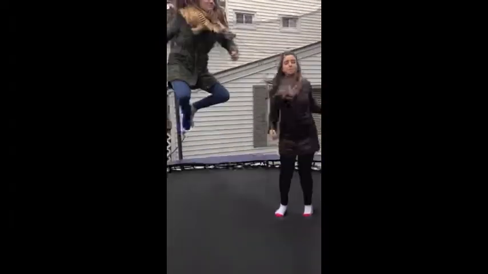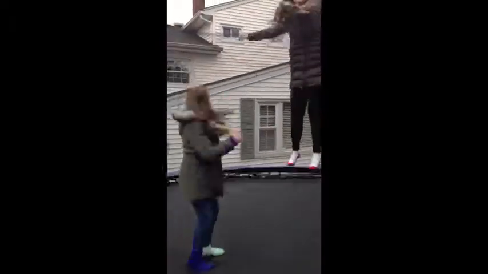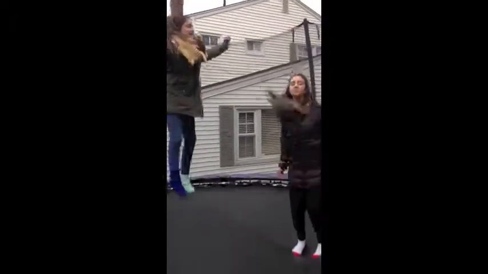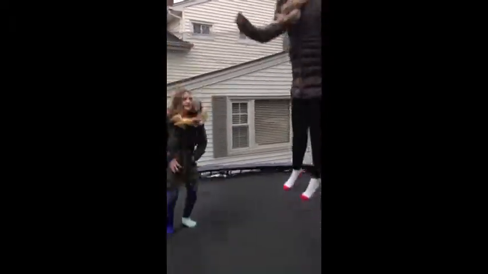In this example of the third law of motion, you can see Anna and Melissa jumping. You see that the reaction is Anna and Melissa being shot back up into the air.